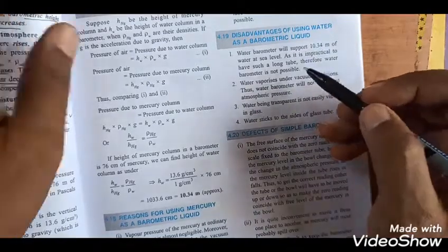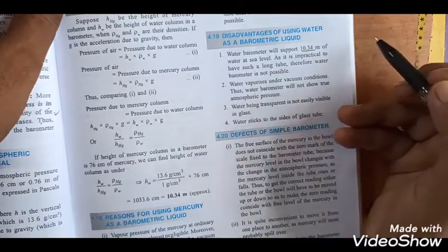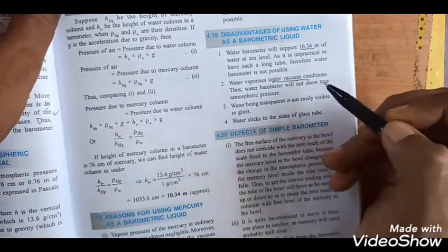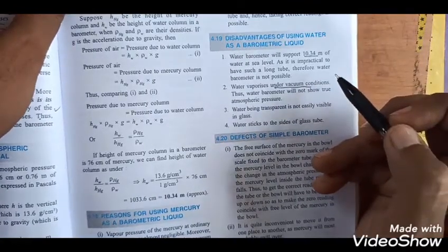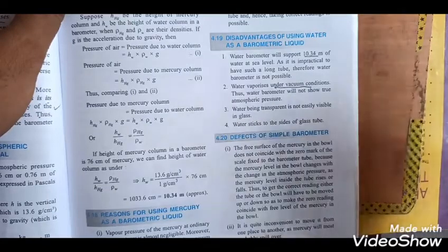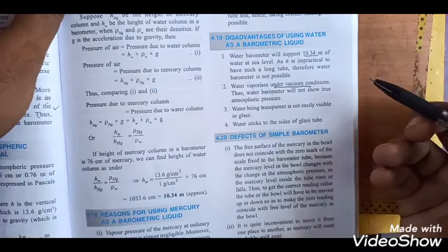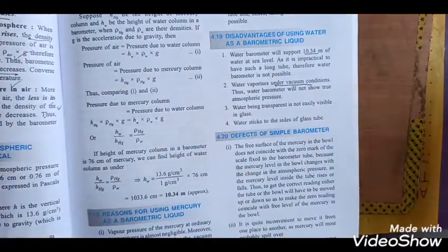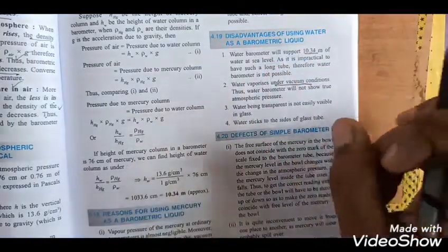Clear? Now see, a water barometer will support 10.34 meters. This is impractical, one disadvantage. Water vaporizes under vacuum condition. That is also a disadvantage. Therefore, the reading given by a water barometer is not a true one. Water is transparent, so it is not easily visible. Water sticks to the sides, therefore it will give an incorrect reading. Right? So always do these two topics together.